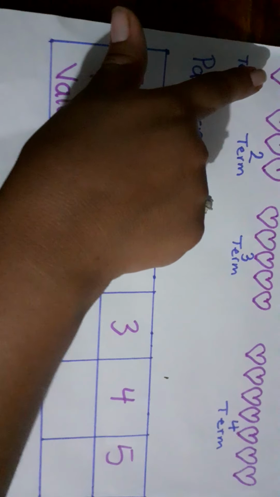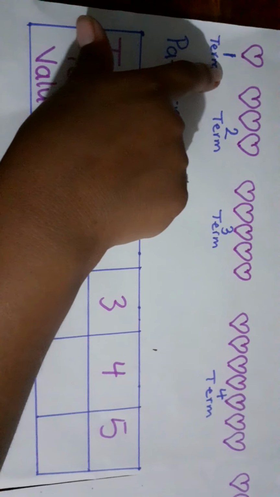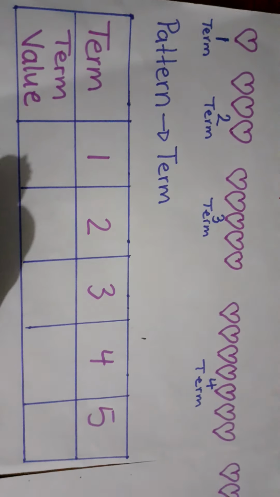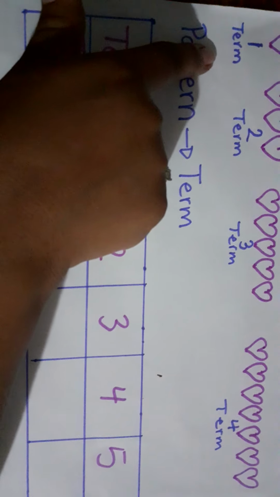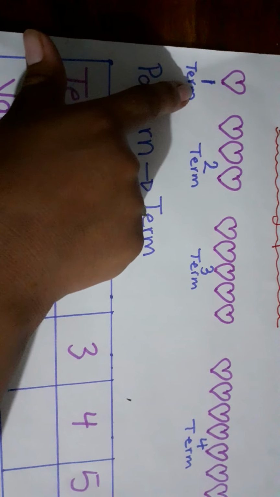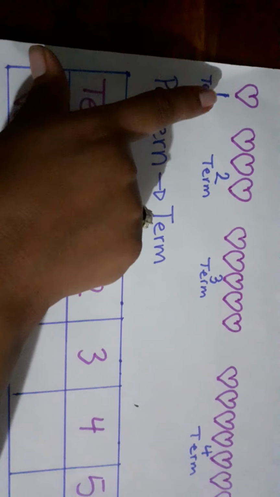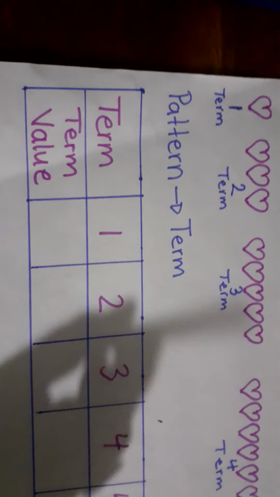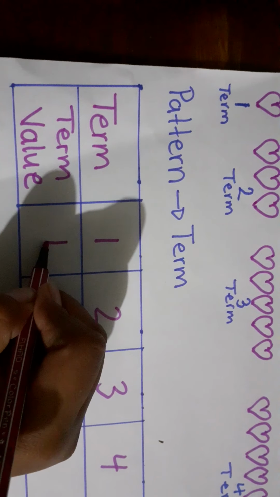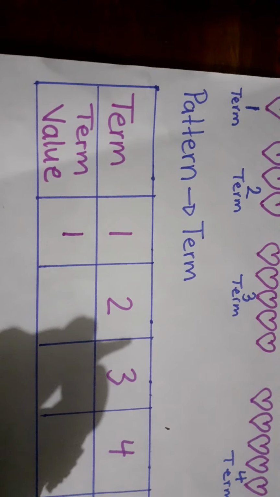So in this case, this symbol is hearts. So how many hearts are there in each pattern? So how we are going to do it? Under term 1, which is this one, I'm going to count how many hearts we have. So let's count it. 1. So since I have one heart, I'm going to put the number 1 under term value.